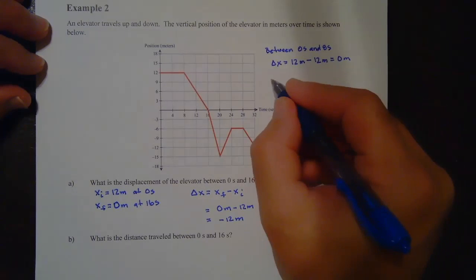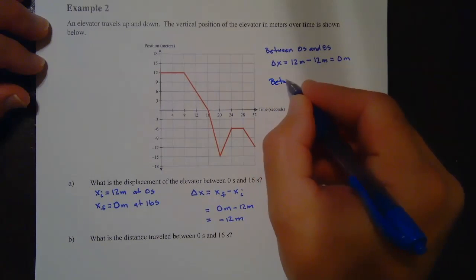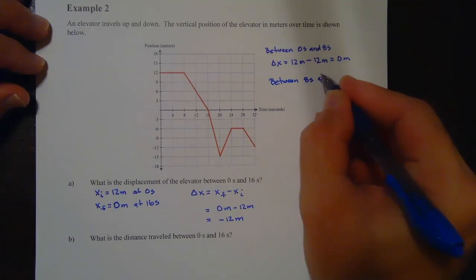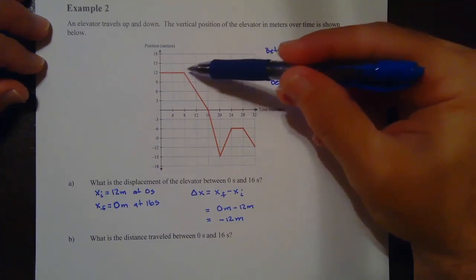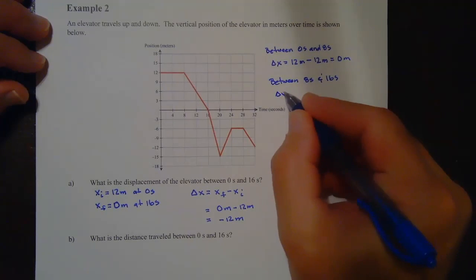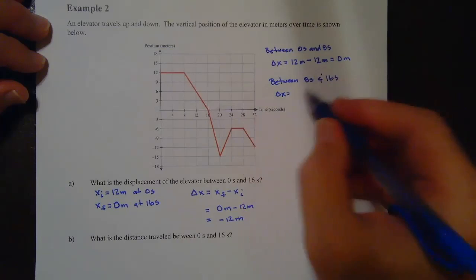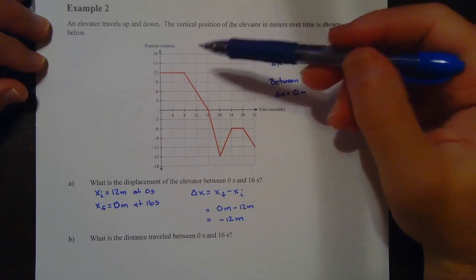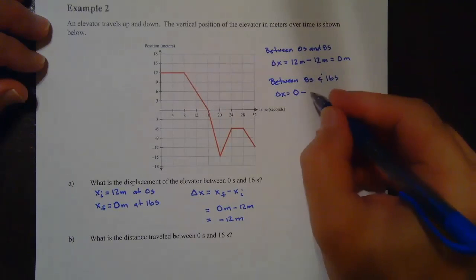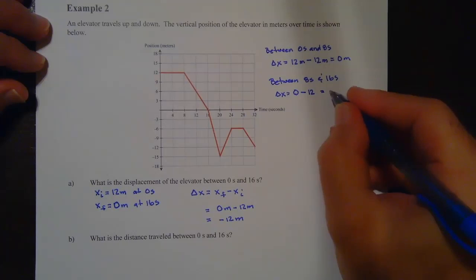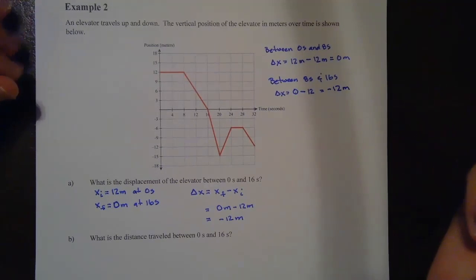And then let's go between 8 seconds and 16 seconds. That would be this segment right here, and that would be our delta x. Our final would be at 0, and we're going to subtract what we started with, which at 8 seconds was 12. And so that would give you, as long as you have units on the end, that'd be good. I didn't put them individually here. So that'd be negative 12 meters.